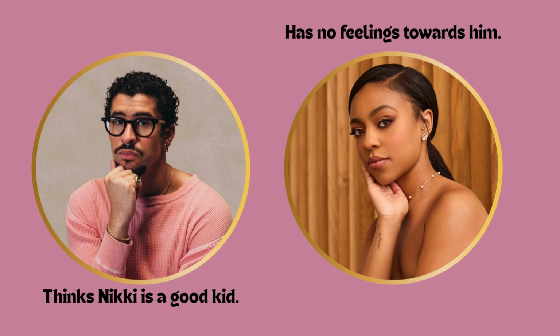They're neutral towards each other. So, yeah, that's it. The relationship can go in a negative direction or it can go in a positive direction. It just really depends on what happens in the story and where they are mentally.